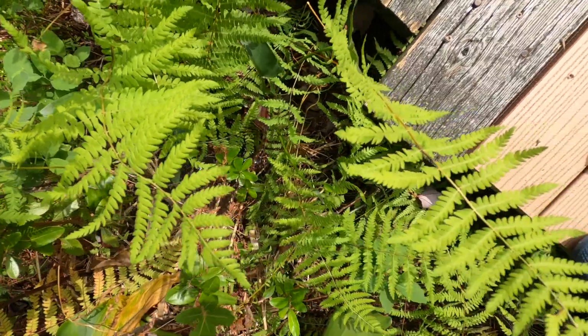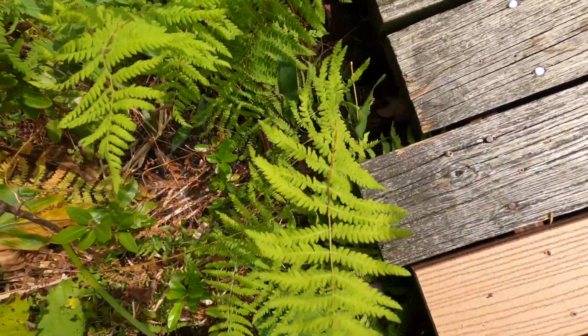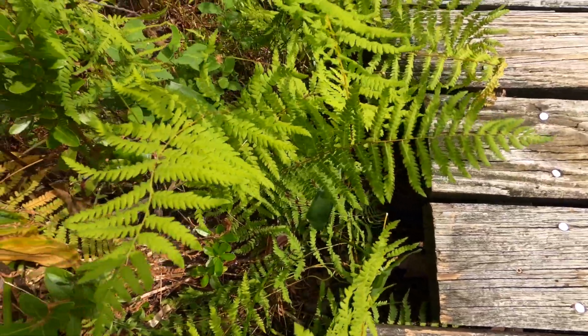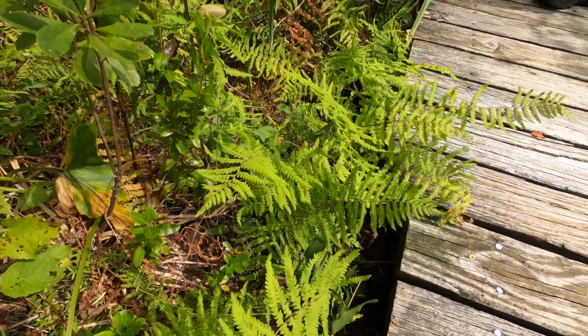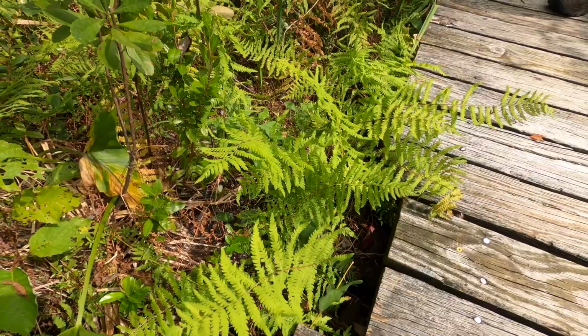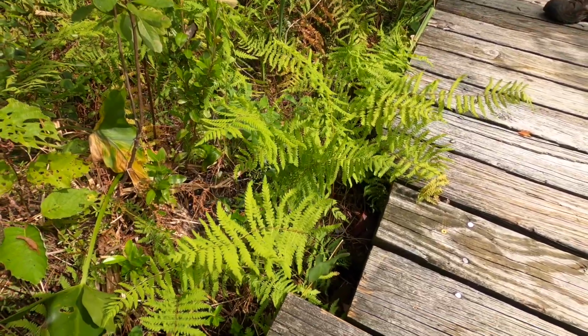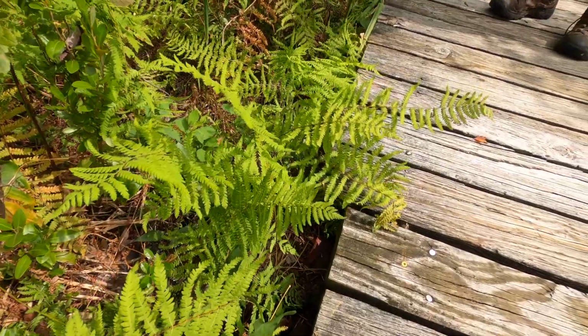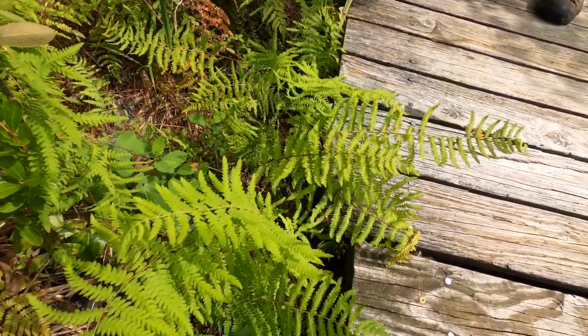The stalk is a black color at the base. Again, very distinctive. And this fern wouldn't be growing in a woodland situation, so it's considered a wetland fern. So it's easily distinguished from other ferns, which we'll show you later, like the hay-scented fern, which has a similar growth pattern. This is the marsh fern.